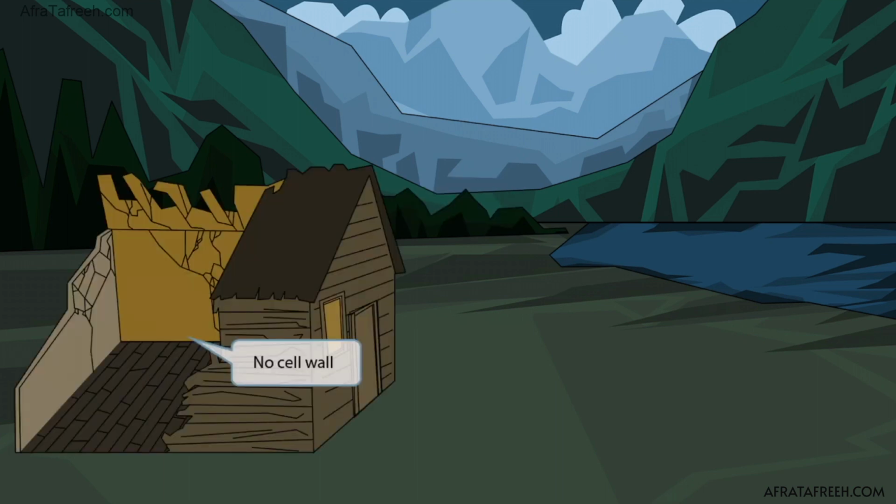Now look at this cabin. It's practically destroyed. There must be some strange things happening in these Rocky Mountains. Anyways, this destroyed roof and wall represent the fact that Rickettsia species do not have a cell wall. So absent wall and roof for no cell wall.